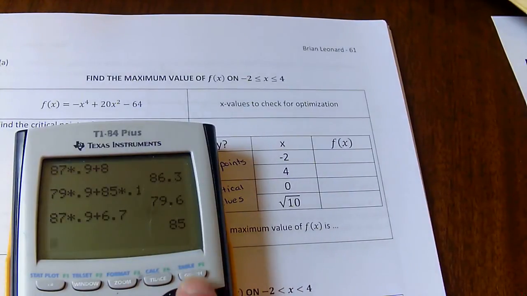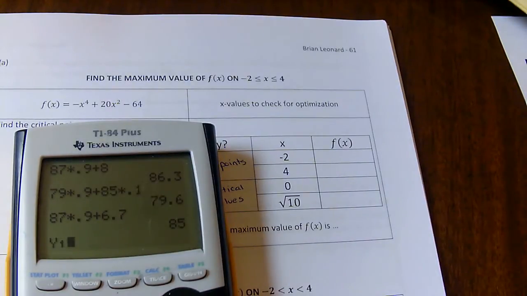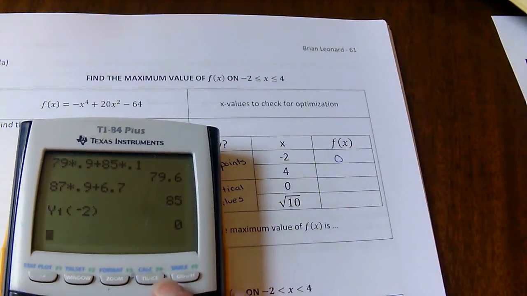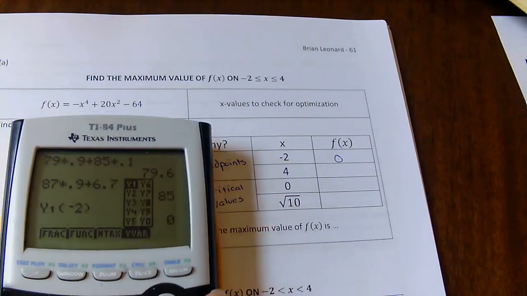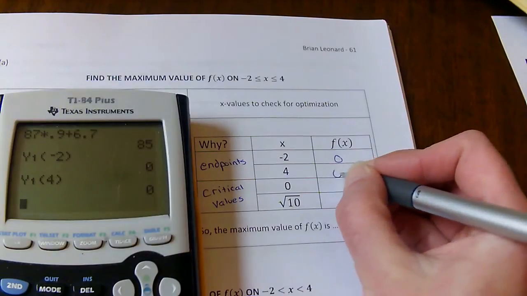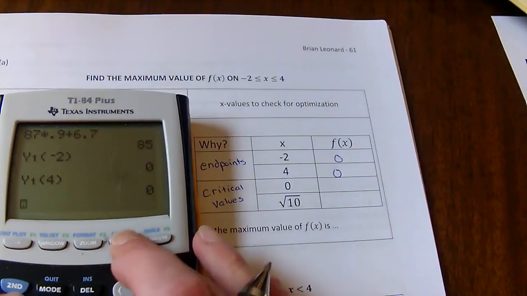Or we can do y1 of negative 2, and it gives me the f of x that goes with that. y1 of 4. Ooh, notice our endpoints are both 0.